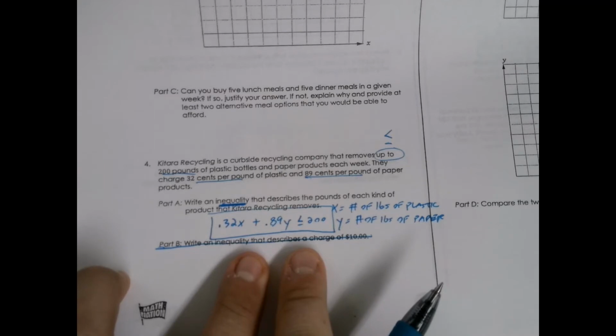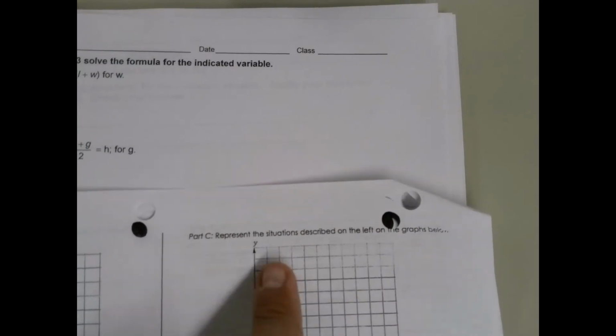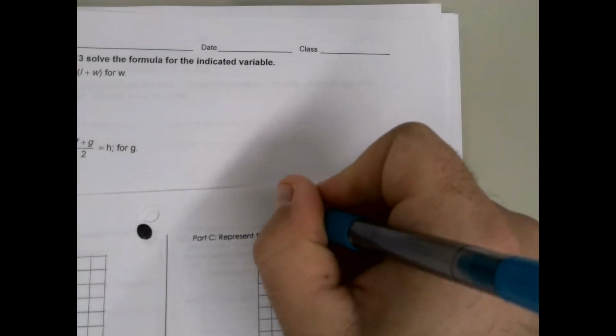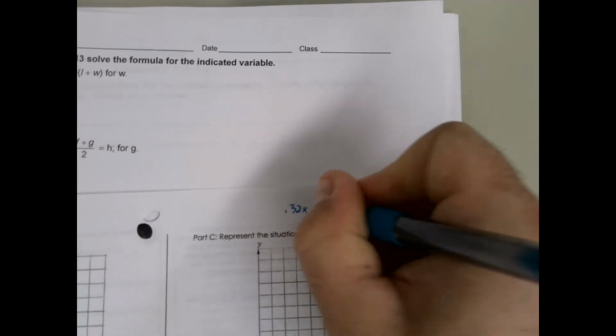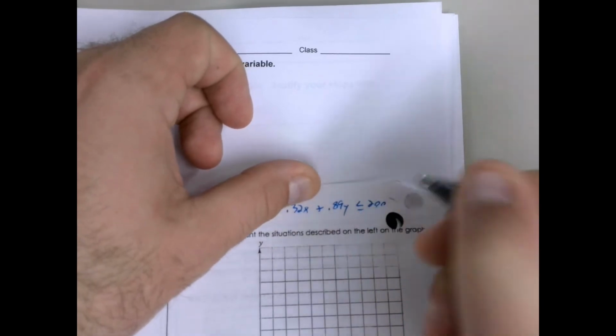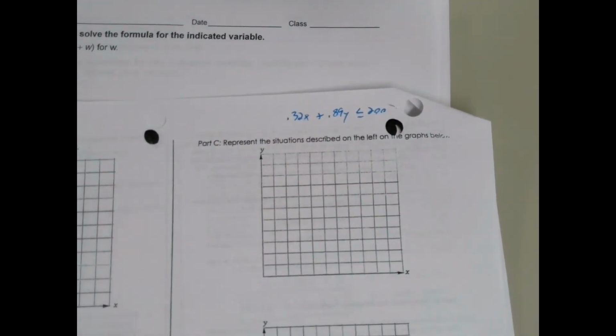Okay? All right, now we've got to make sense of how to model this. So here's what we're going to do. Over in part C, it says represent the situation as a graph. So we're going to write our inequality: 0.32x plus 0.89y is less than or equal to 200 pounds. Okay? Now, important questions. What form is that inequality in?